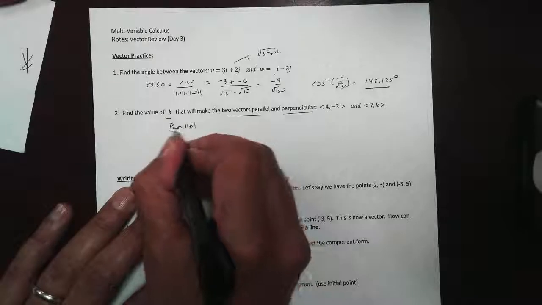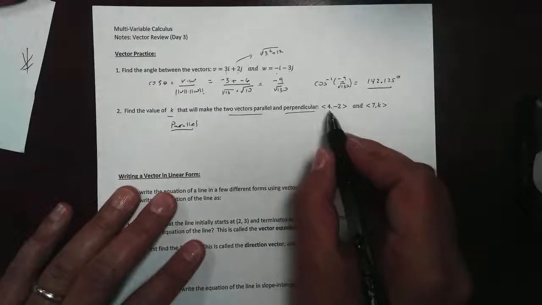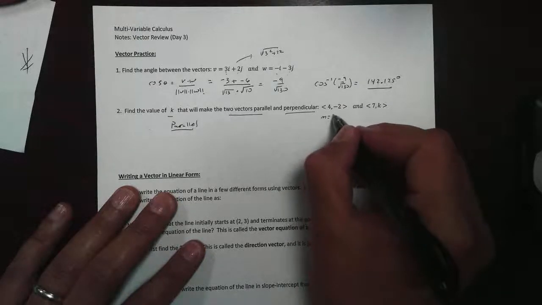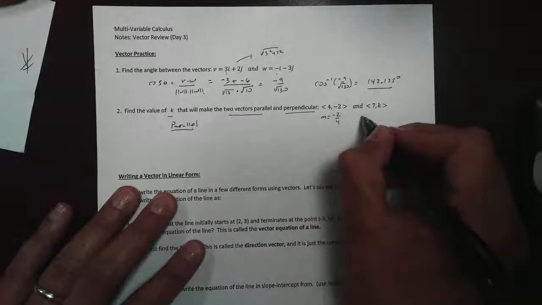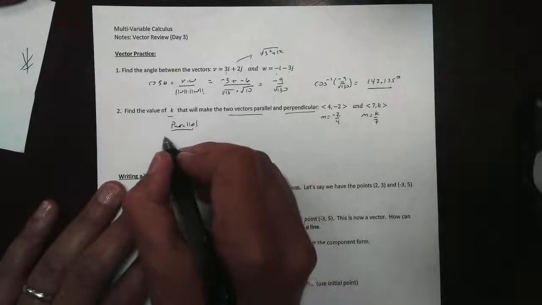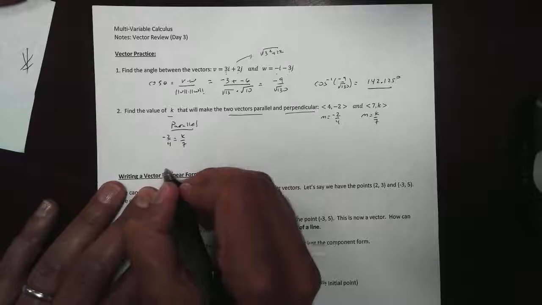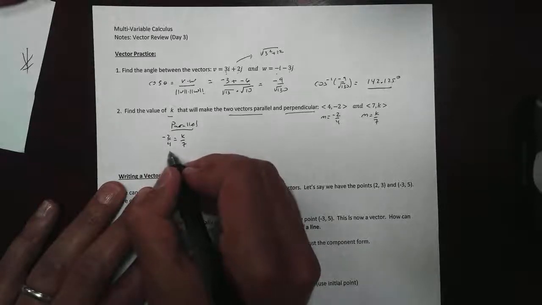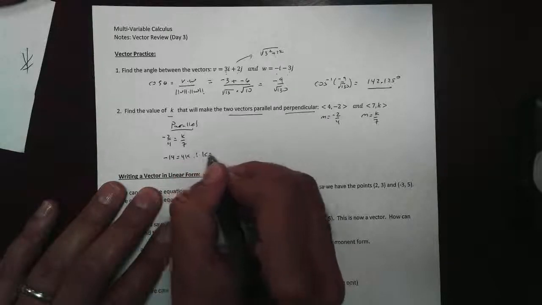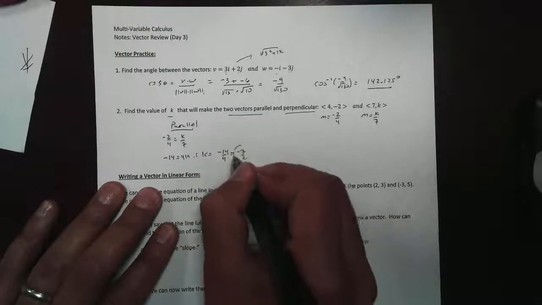Now for parallel, I just think of slope. Remember we talked about we can think of these two vectors as being like a slope. So for example, this vector right here would be a slope of negative 2 over 4. This vector here would have a slope of k over 7. Well, if they're parallel, that would mean that their slopes would have to be the same. I could just cross multiply to solve this. It gives me negative 14 equals 4k. Therefore, k is equal to negative 14 over 4, or negative 7 halves.